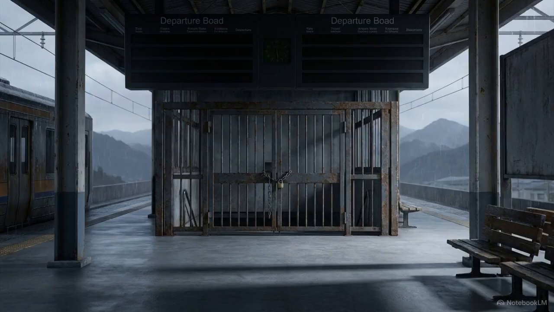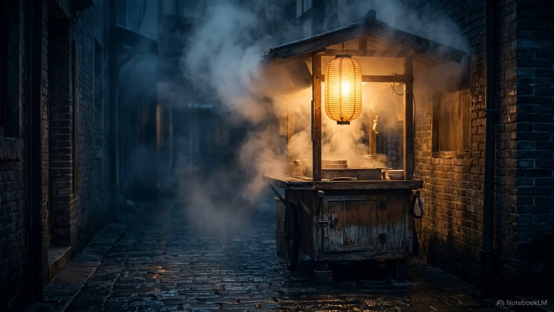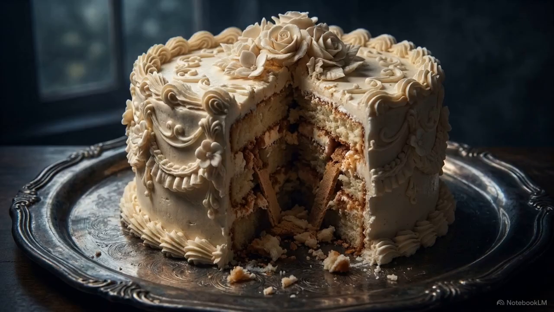You missed the last train out of Kyoto, therefore you had to walk the back streets at midnight, but that led you to an undocumented ramen stand. This foundational tension drives the viewer from one scene to the next. Without it, atmospheric language is just decorative frosting on a stagnant plot.